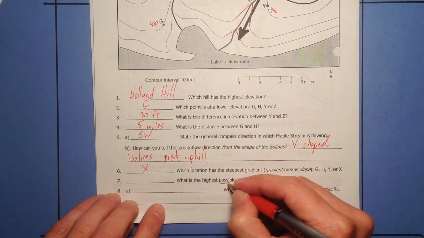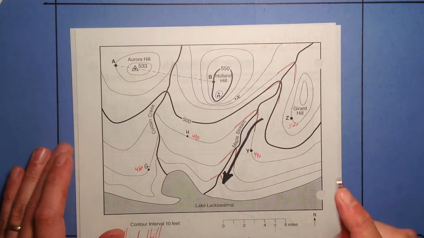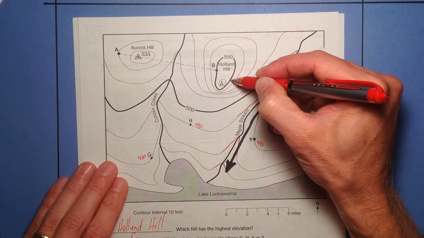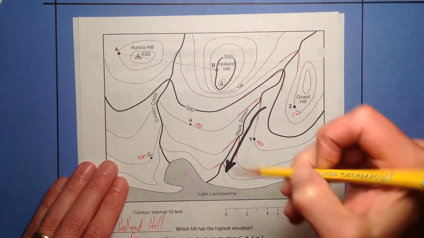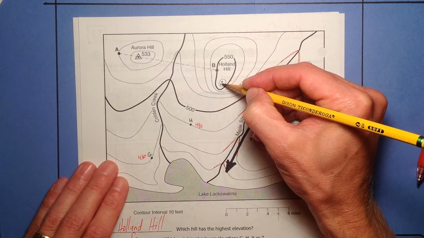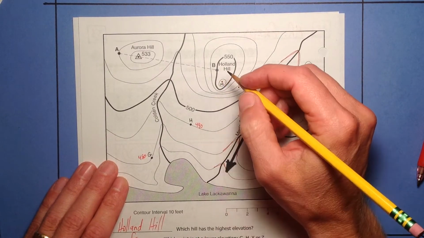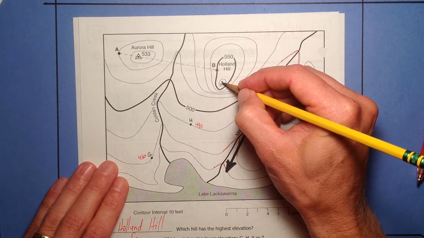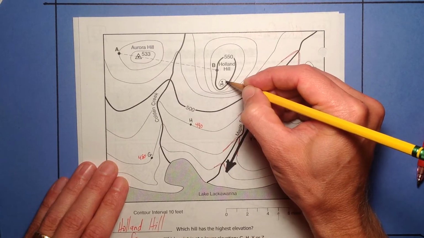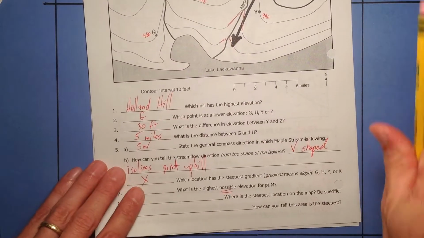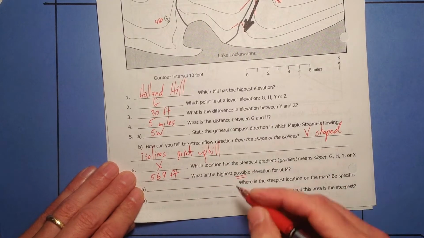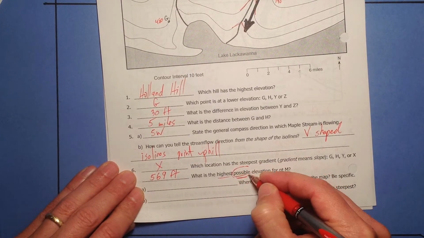What is the highest possible elevation for point M? Now, this often gets students. So check it out. They go by 10. So this is 500. This is 550. That's 560. Now, if there was another line in there, the next line would be 570. Now, it's not there, so it does not go up to 570. Therefore, it asks, what's the highest it could possibly be without being 570? Again, this is 560, so it's over 560. The highest it could be without being 570 is 569 feet. The highest possible elevation. Okay, that is key.